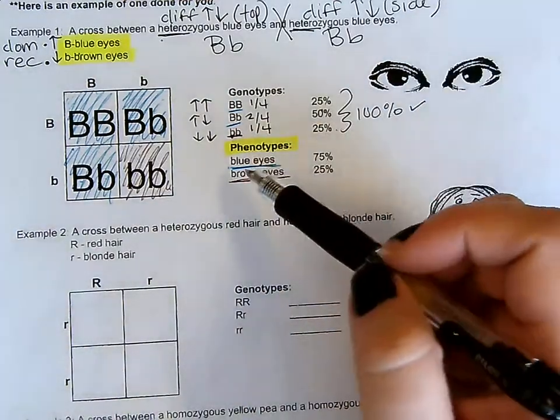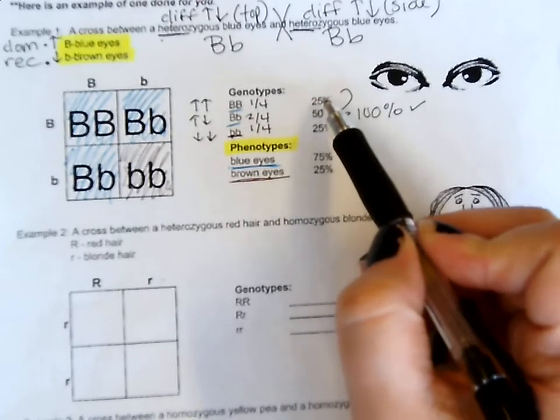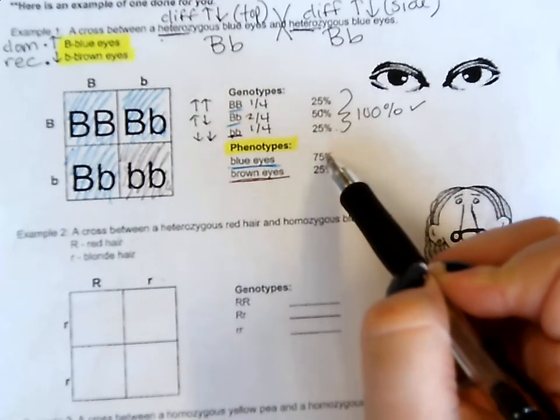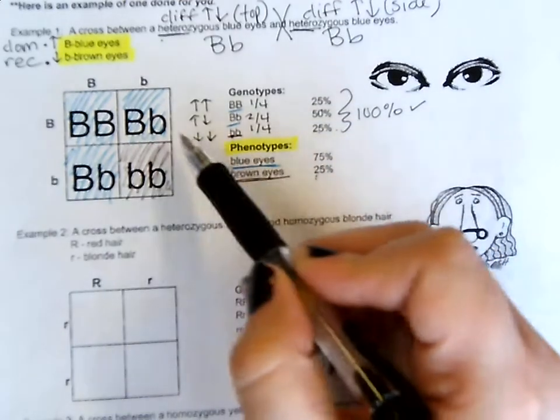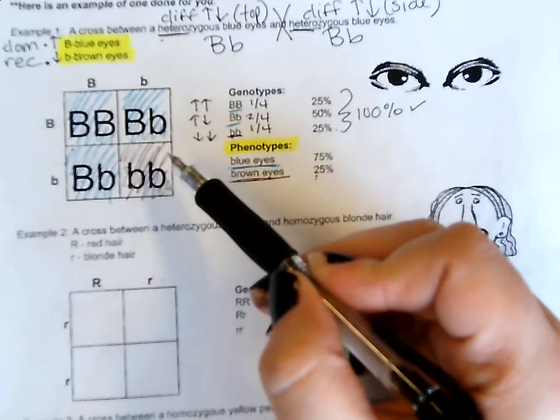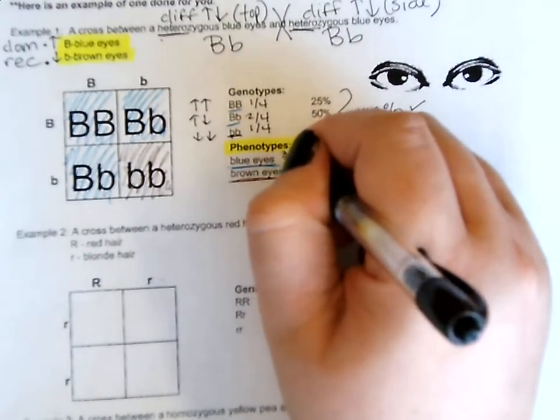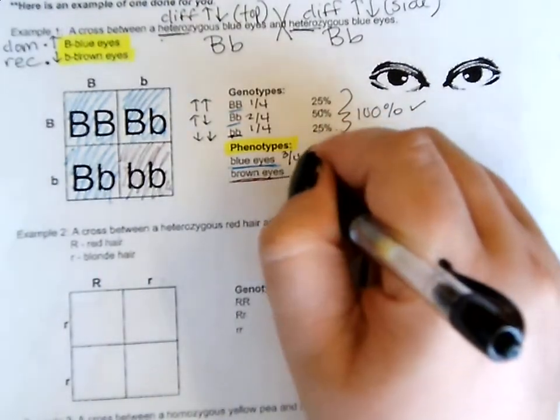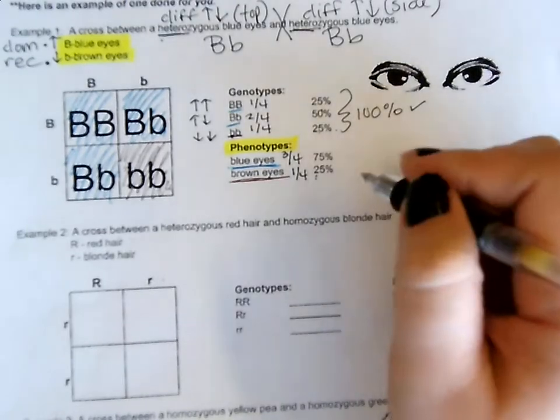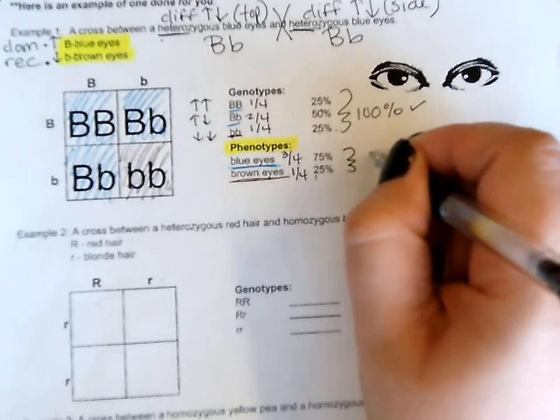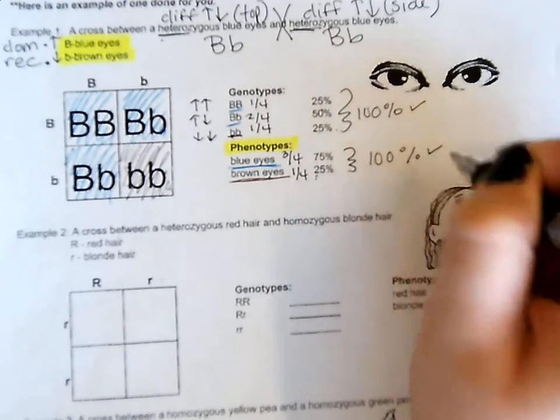Well, if we're looking at this, you can either look over here at your information already given. 25 plus 50 is 75 for blue, only 25% for brown eyes. Or you can look at your Punnett square, either way. So this would be 3/4 that had the dominant trait, and only one had the totally recessive, which is little. Also, your phenotypes have to equal 100%. If they don't, you did a calculation wrong.